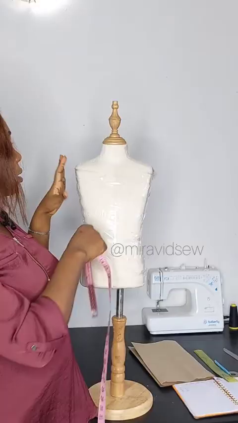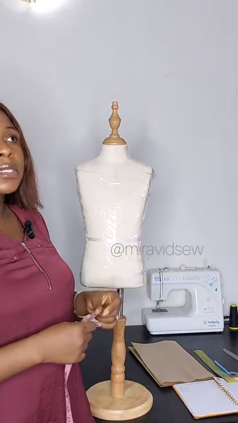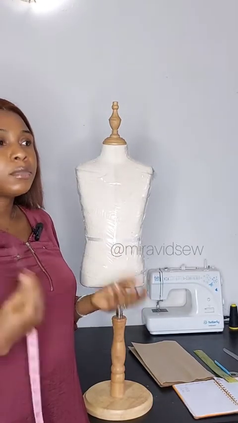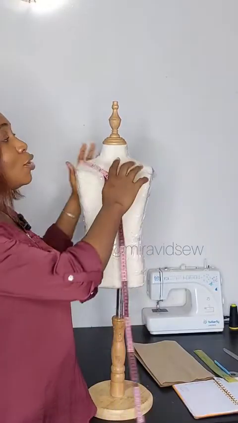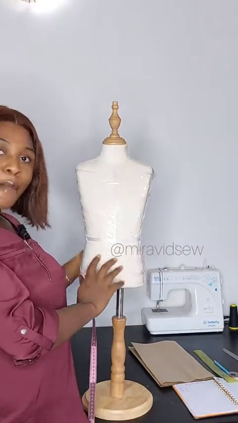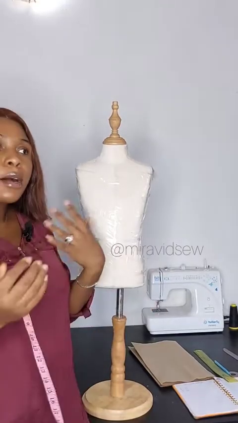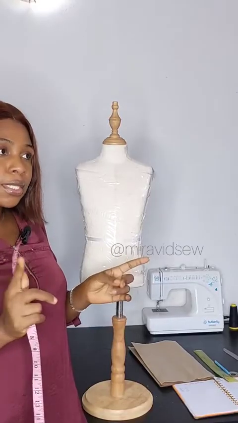So we're not using the arm or the hands for this, because like I said, you don't rush yourself as a beginner. You take it easy on yourself. You're going to first know how to make the basics before you start making sleeves. After you start making sleeves, you can start being creative to diversify the kind of sleeves. So don't rush yourself.